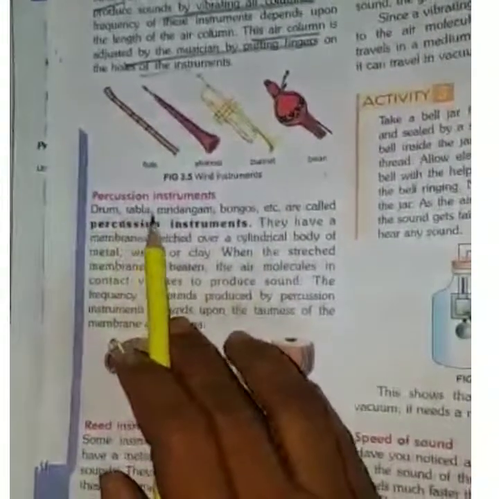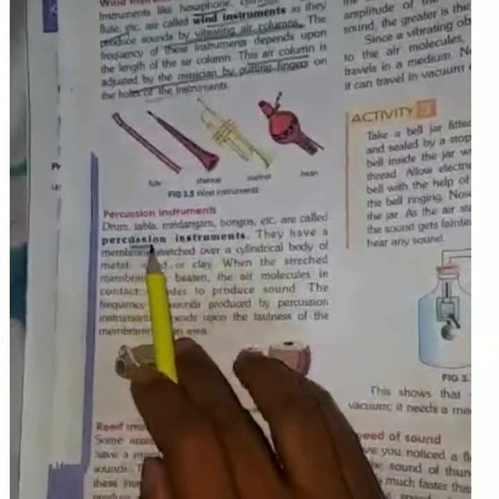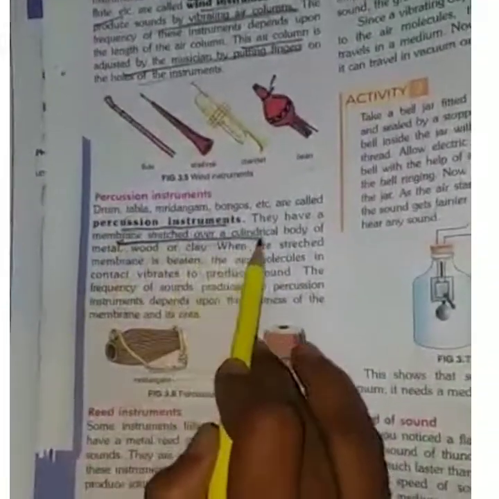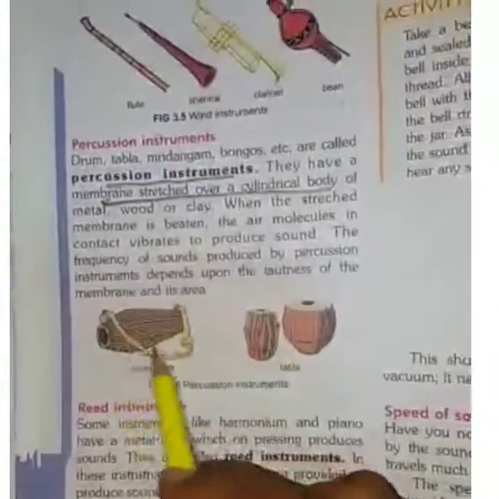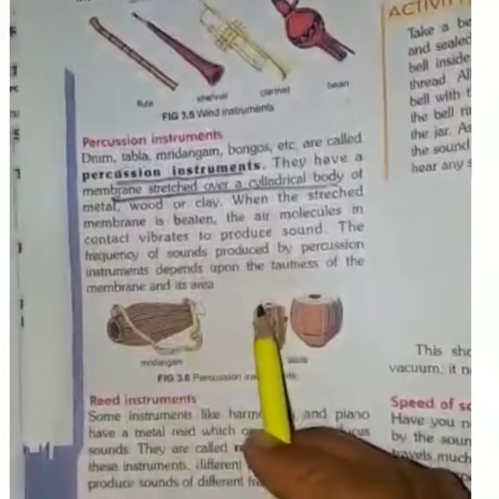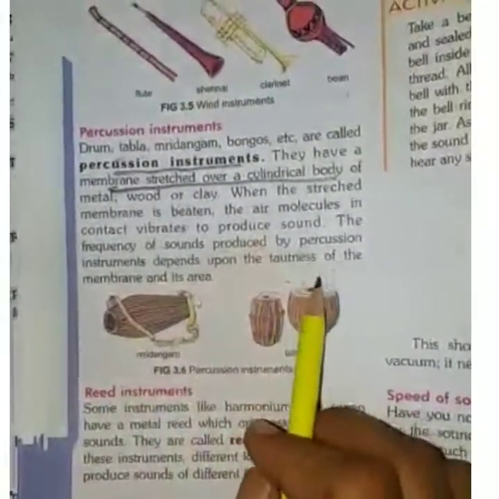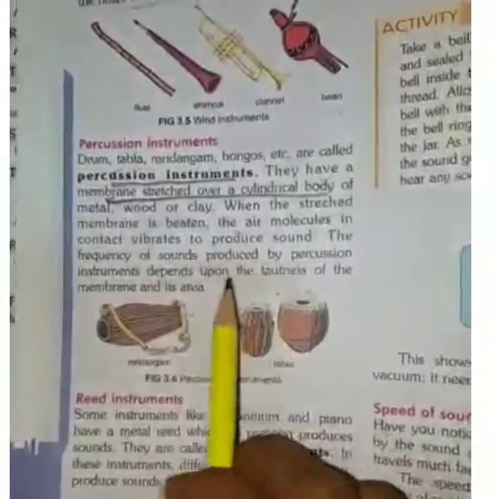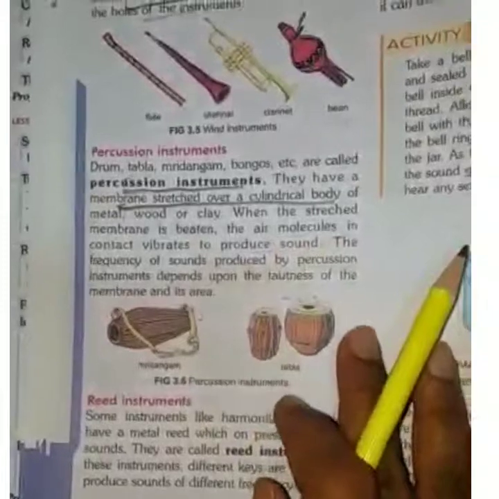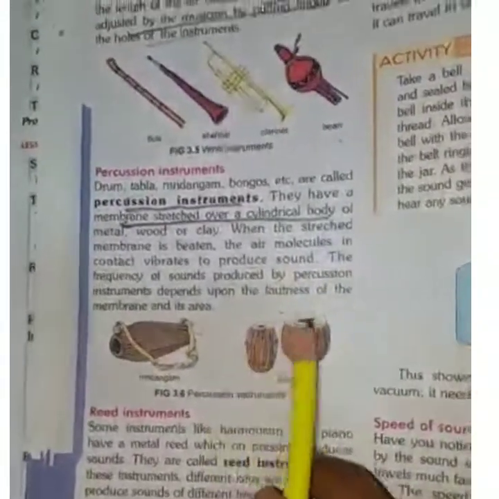नेक्स्ट वी हैव ड्रम, तबला, मृदंगम, बोंगो, ये सब परक्यूशन इंस्ट्रूमेंट. इसका मतलब है दे हैव अ मेम्ब्रेन स्ट्रेच्ड ओवर द सिलेंड्रिकल बॉडी. ये सिलेंड्रिकल बॉडी है, उसका पास में क्या है, एक मेम्ब्रेन है. ये मेम्ब्रेन से आवाज़ निकलता है. इसमें जब इसको ठोका जाता है, जब उस कांटेक्ट में आता है तो प्रोड्यूस अ साउंड. यू हैव टू पुट समथिंग टू बीट इट. या तो स्टिक, ड्रम में स्टिक, ये सब में हाथ से होता है.